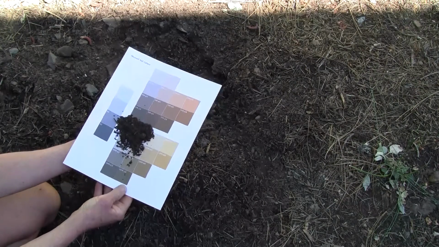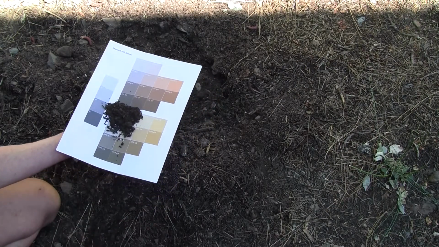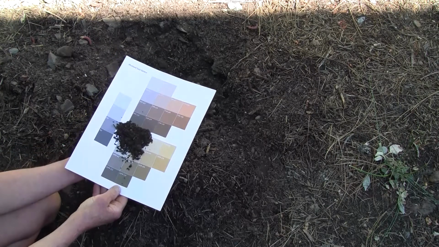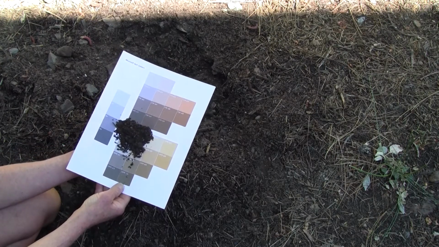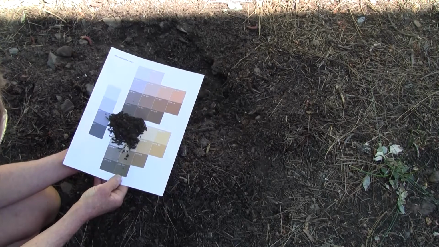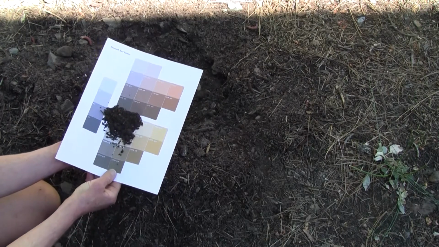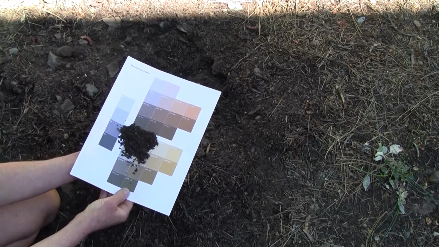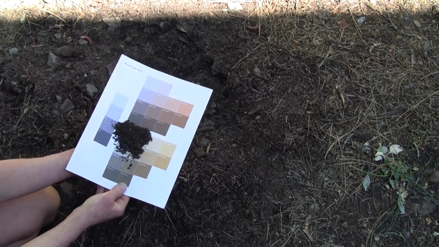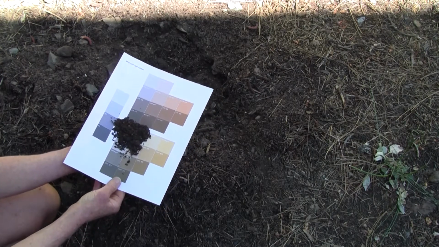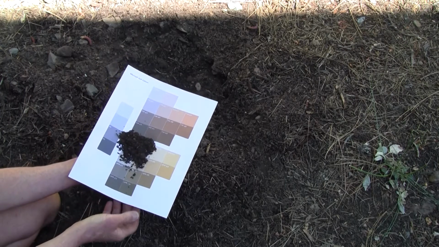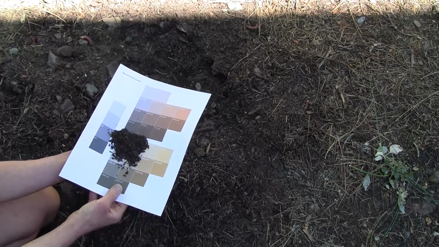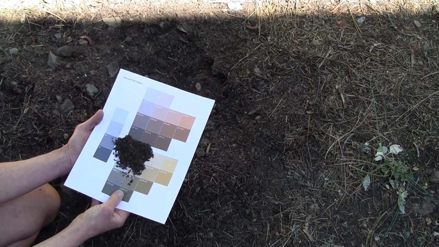5YR 2/2. So the Munsell comes in 3 numbers. The first one is the color or the hue. Mine's a 5YR yellow-red. The second number is the value, or the light versus dark. And dark is on the low end, so 2 is very dark. The third number is the chroma, or how bright or vibrant it is, from 2 to 12, and it's actually low on that scale, so the chroma is on the low end.